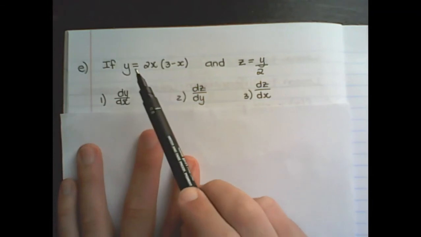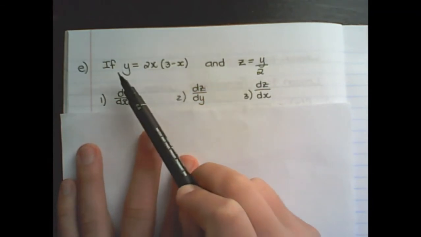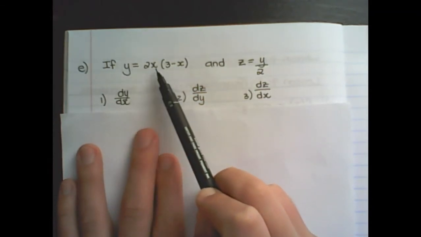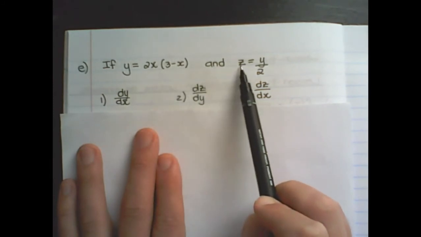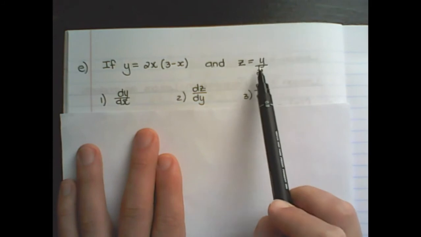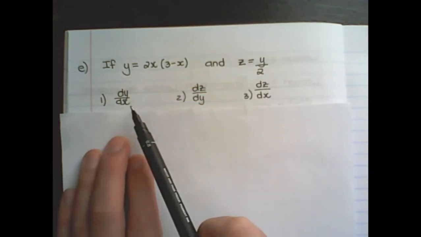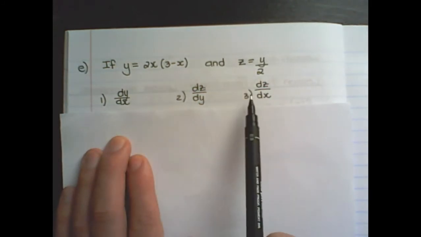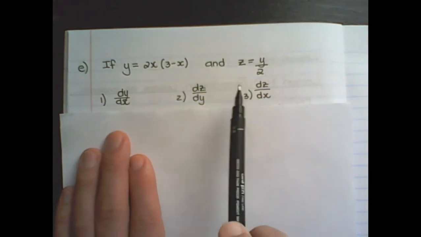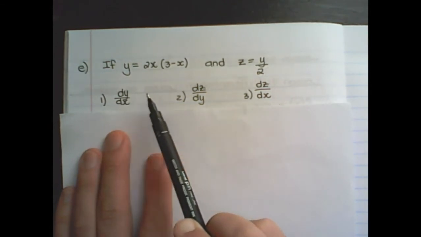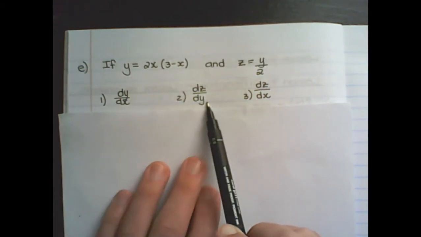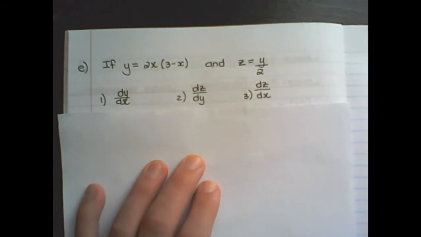Now we have two expressions. We have y = 2x(3 − x), and z = y/2. And we want to find three different forms of differentiation. We want to differentiate dy/dx, dz/dy, and dz/dx.